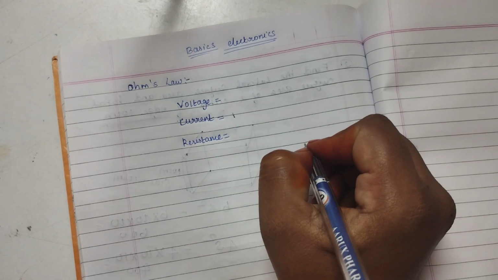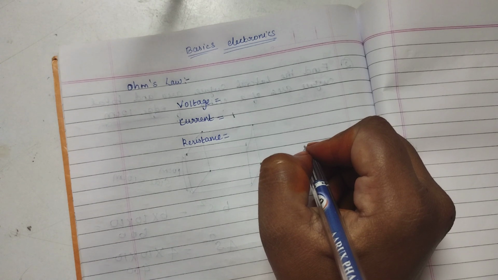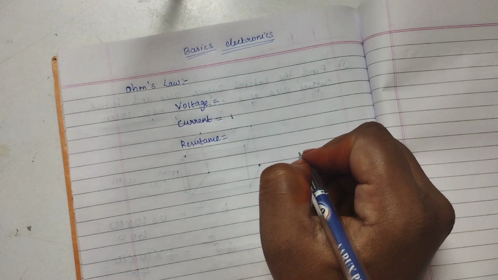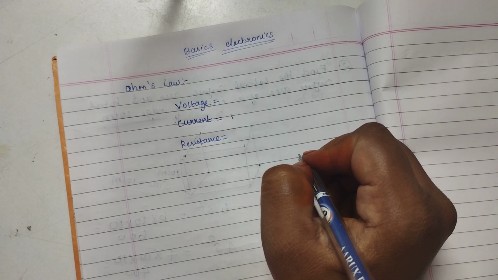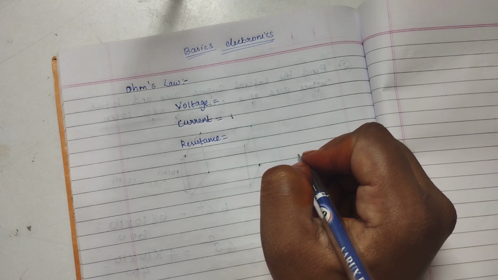So already we know what electronics is. Electronics is nothing but the flow of electrons, right? We have learned this in 12th basics. In each department electronics is very important, so we need to know the basics.